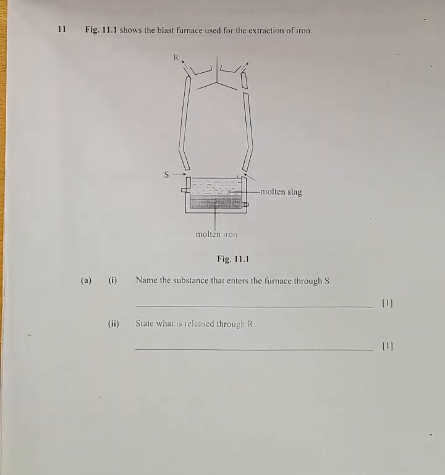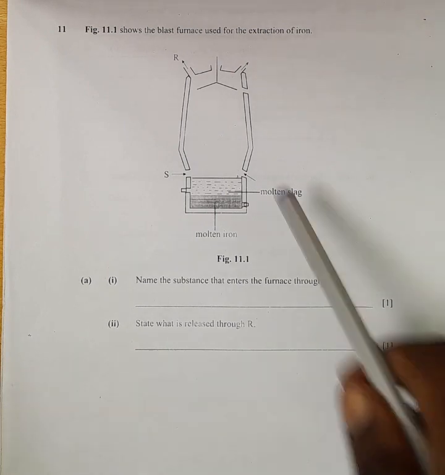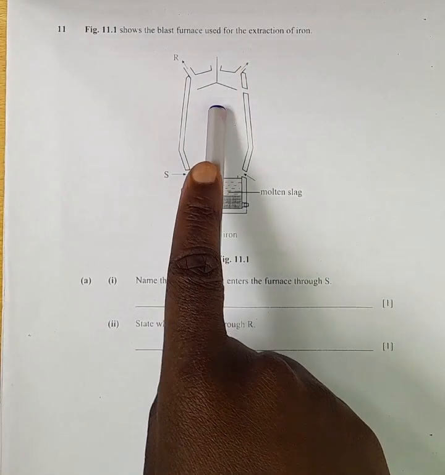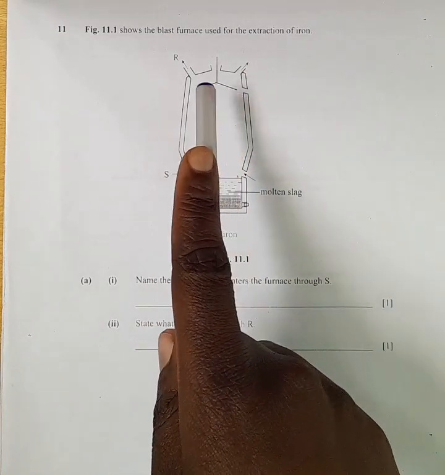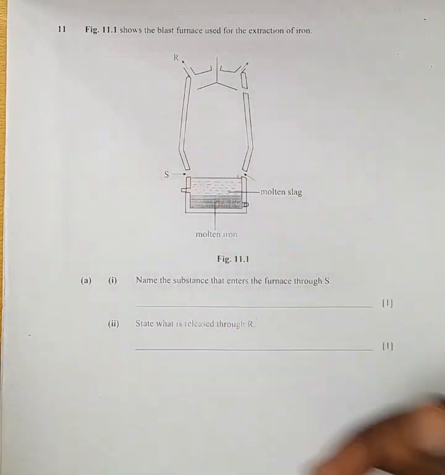Number 11, Fig 11.1 shows the blast furnace used for the extraction of iron. So in 11a part 1, we are supposed to name the substance that enters the furnace through S. So this is what I'm going to do, guys. I'm going to label all the parts on the blast furnace so that you understand the process that happens in the extraction of iron in the blast furnace. So at this point, we are going to input coke or carbon, and then limestone and our iron ore.